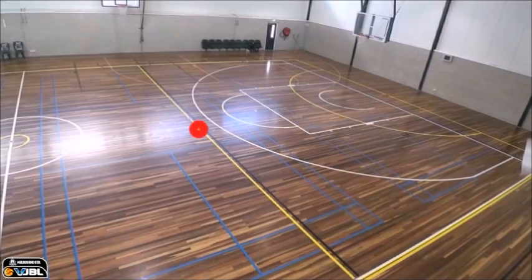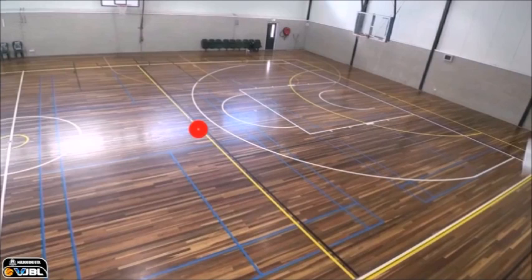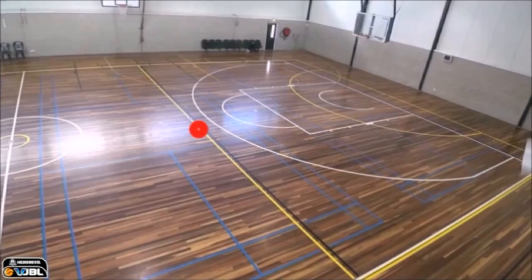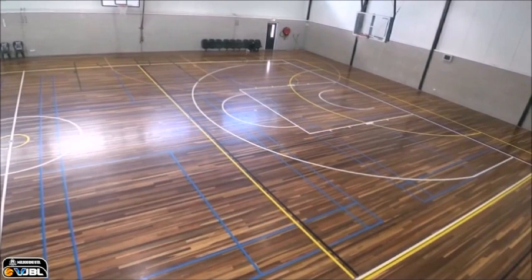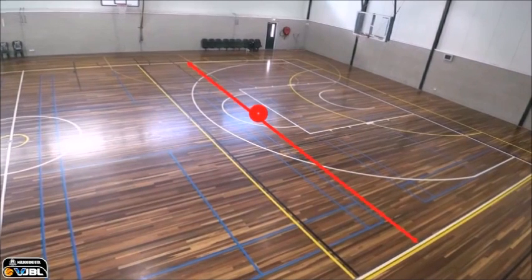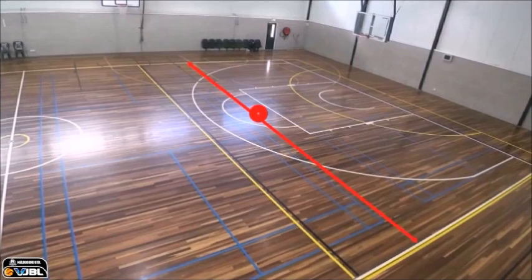Another reference point is what we call the line of the ball. So if a player was standing where this red dot is now, the line of the ball would be this yellow line across the court. So it's a line that runs through the ball from sideline to sideline. If the ball was a little bit further down the court here, the red line would make up the line of the ball. So again, just a good reference point when we talk about correct positioning for man-to-man defence.